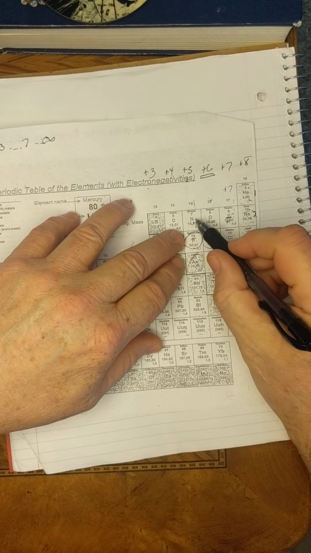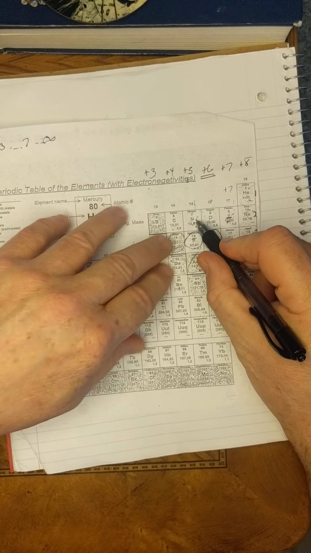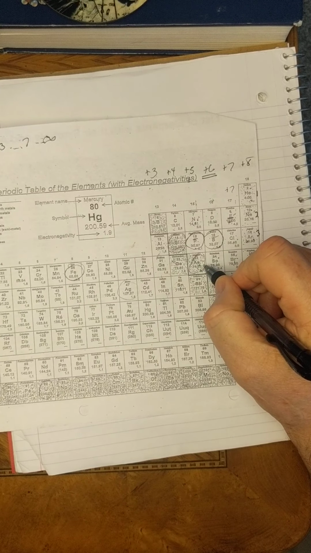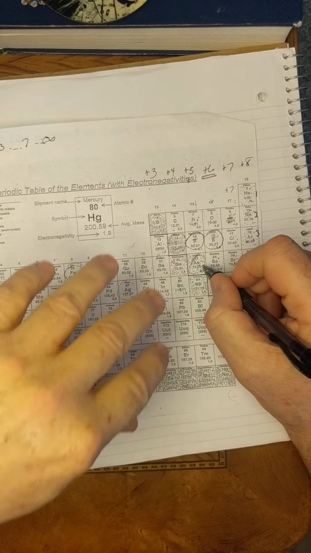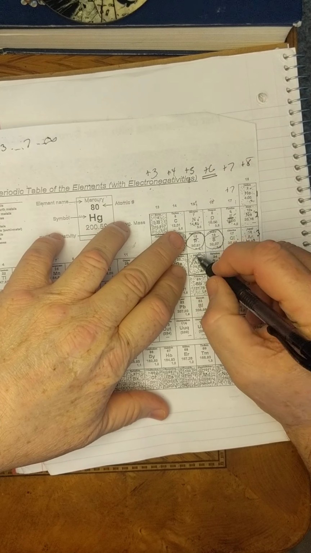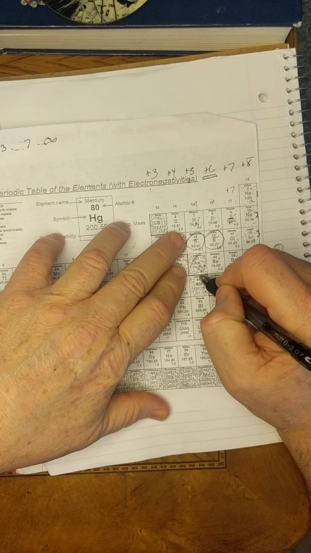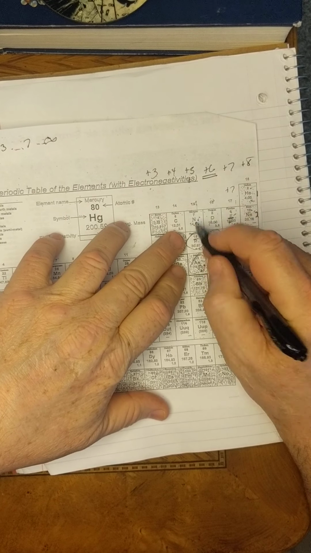Ionization energy, nitrogen's higher, arsenic's lower. Affinity, nitrogen's higher, arsenic's lower. And then finally the last one would be electronegativity. Nitrogen's higher because it has a higher Z effective. Well, they all have the same Z effective, just because it's smaller. Arsenic's larger, so it's less.